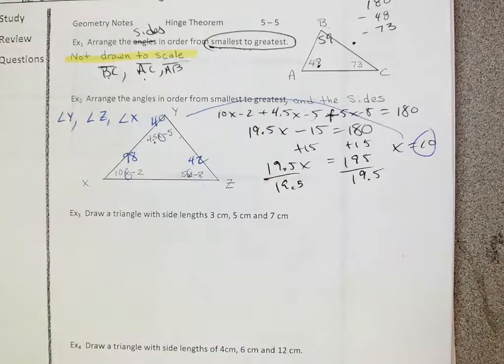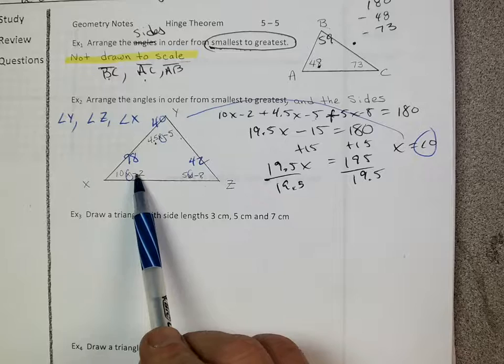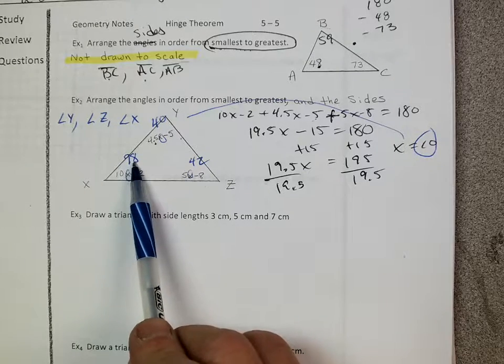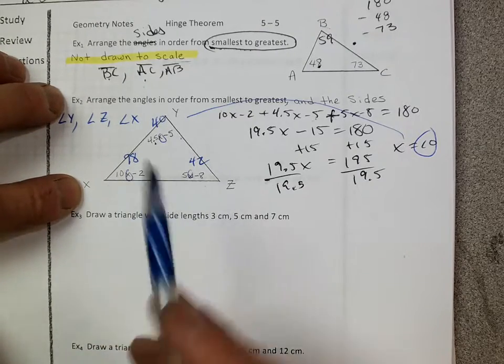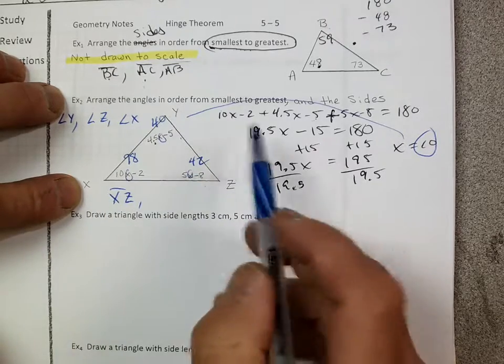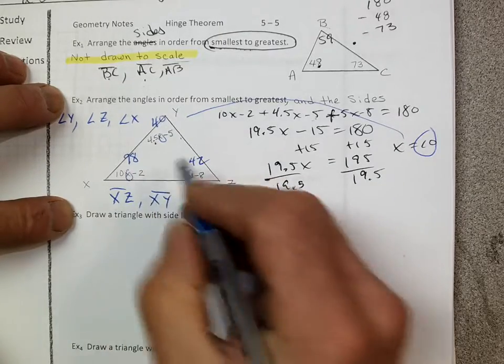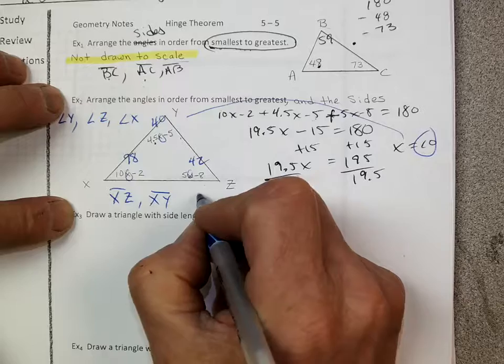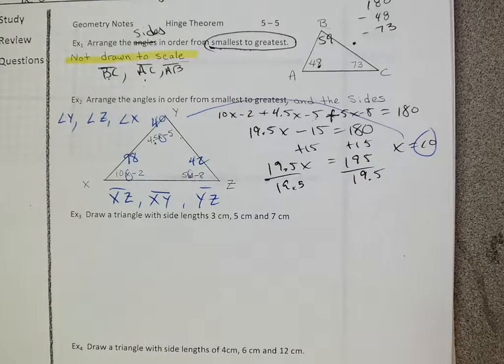How am I doing? Now the sides, again, obviously not drawn to scale, because if you look at this 98, I mean 98 is an obtuse angle. It's bigger than 90, right? But again, Mr. Davies can't draw, right? So that means that the smallest side is XZ. Then the next smallest side has got to be XY. And then the largest side has got to be YZ. How am I doing? Nicole, are you with me? Good.